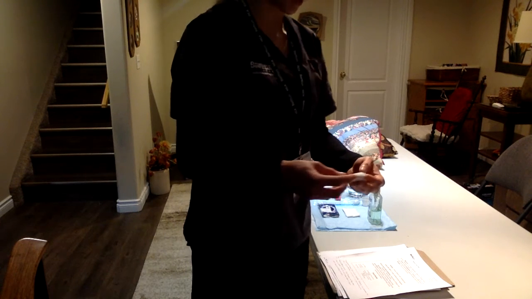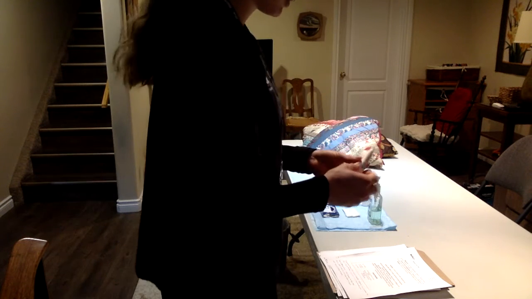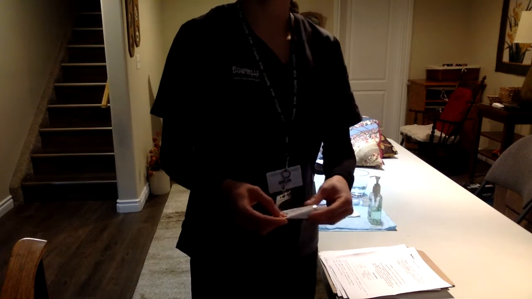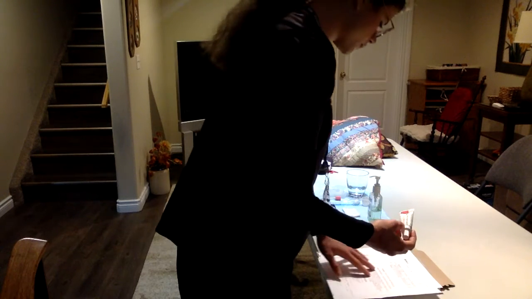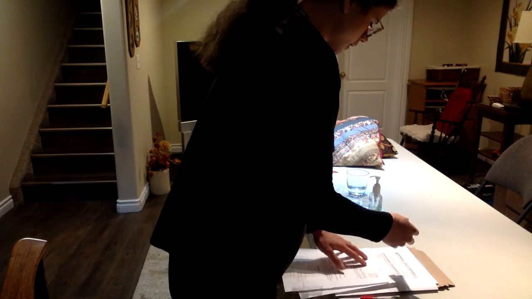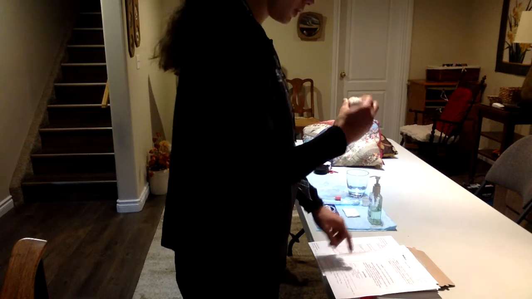So now I can go ahead and do my third check for topical medication. So I will compare the medication label with MAR. Right now it is 0800.